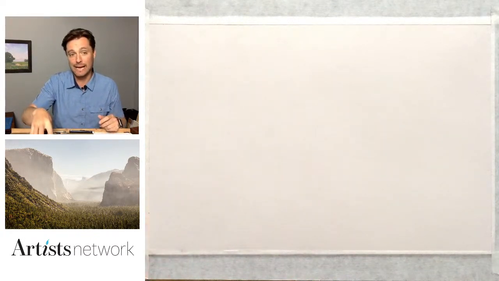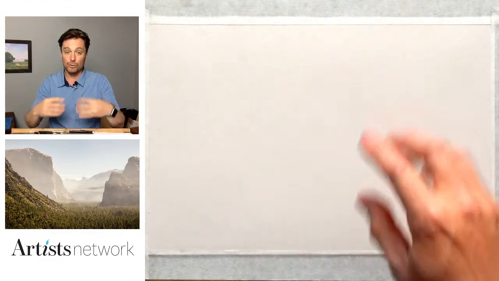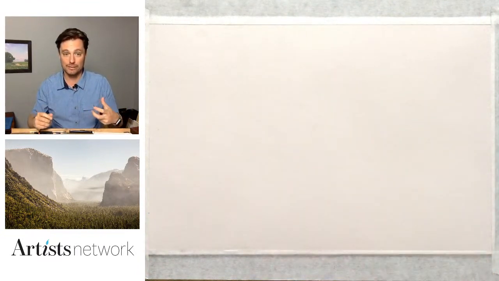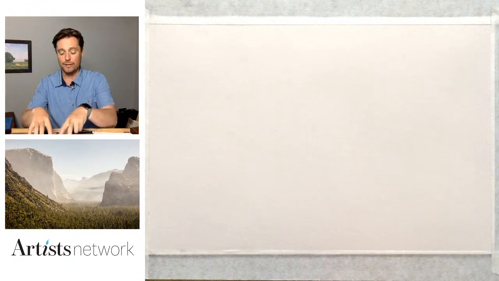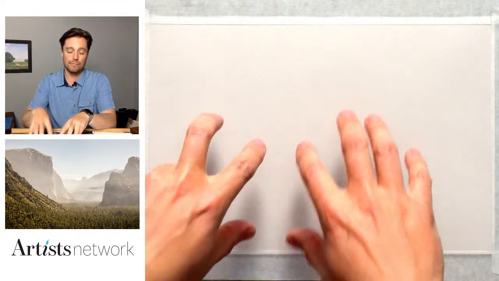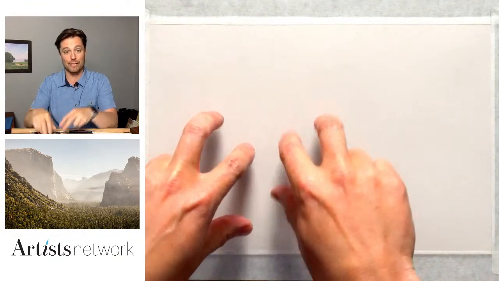I know they're going to be adding the white, and I'm going to be adding subsequent layers of graphite, making them increasingly darker. So as I go through, I need to anticipate what's going to happen, and not make value decisions based on the way my brain is calibrating to this toned paper.